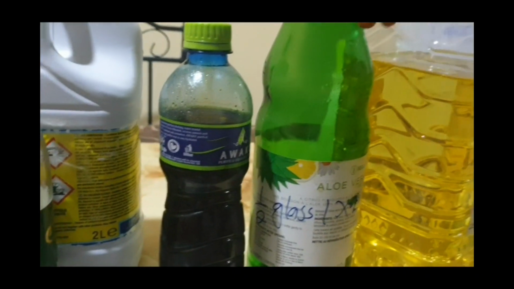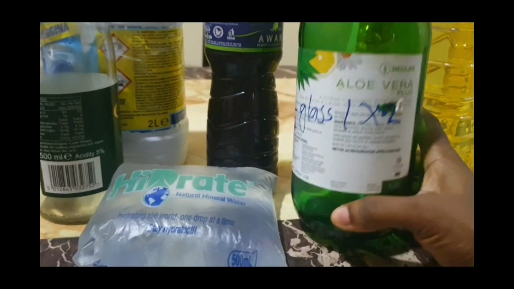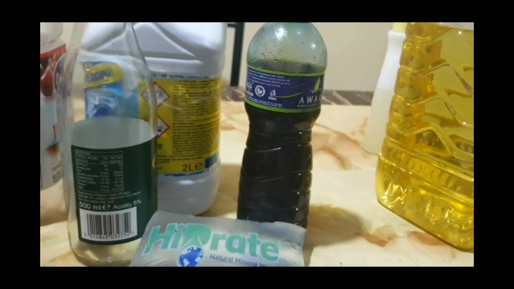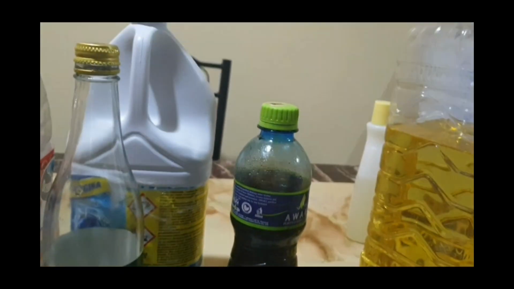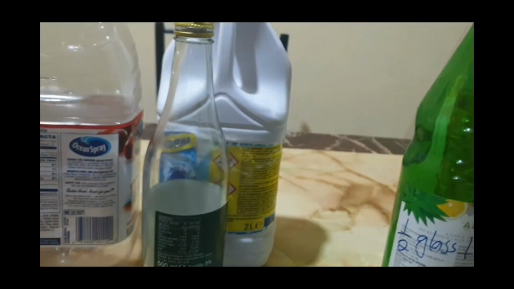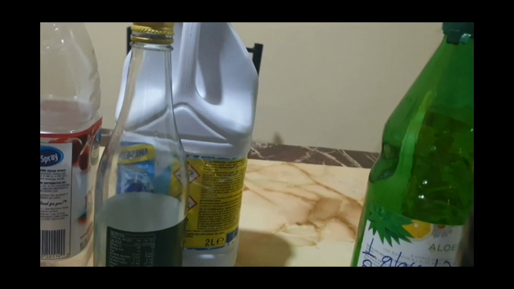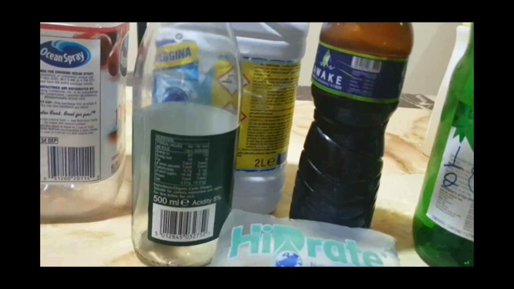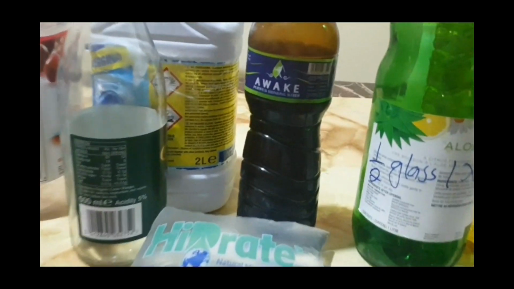Okay, let's move on to our next container. The capacity is 1 liter. How much liquid do we have in there? See, that's the point I'm making. This is 500. We have something in there. It is very thick and brown and sweet. Can you guess what it is? I'm sure you got it.